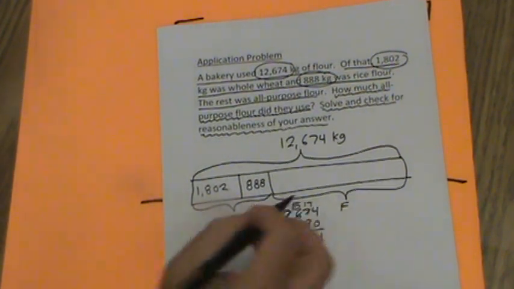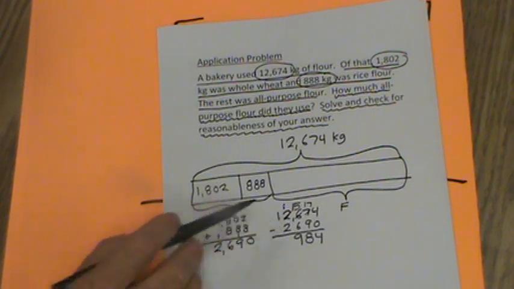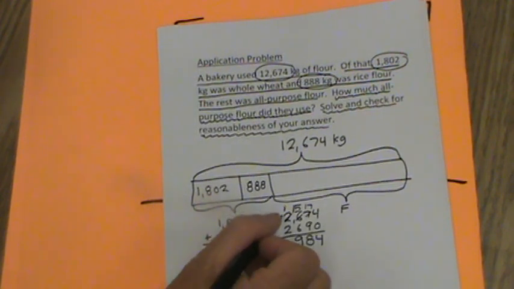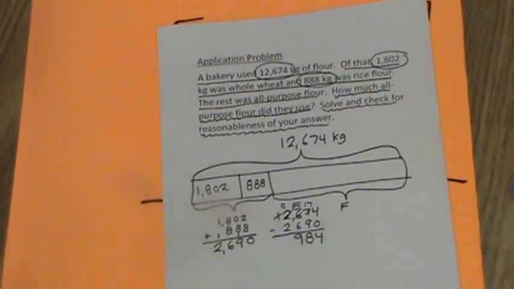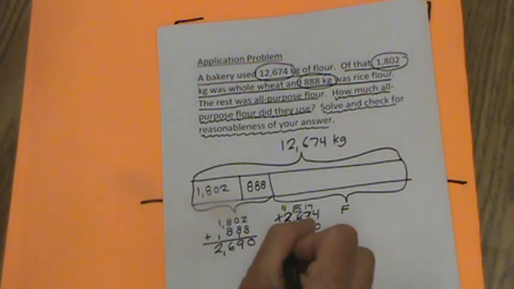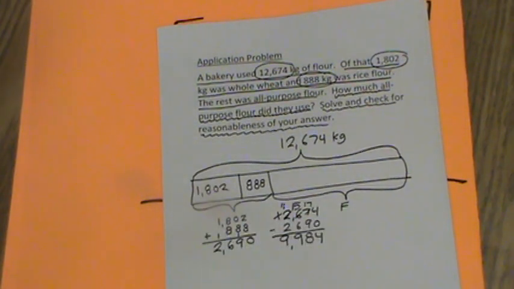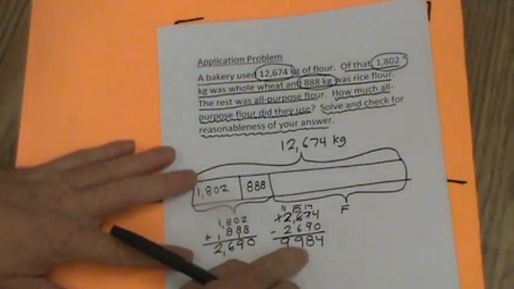We're left over here. I can't take 2,000 away from 1,000, so see you later, 10,000. You're going over to the 1,000 spots. And 11 minus 2 is 9. So there's 9,984. We can round to the nearest thousand to check this number right here.